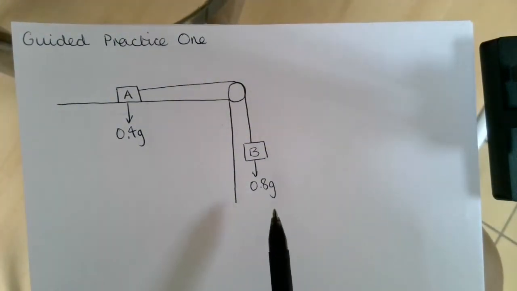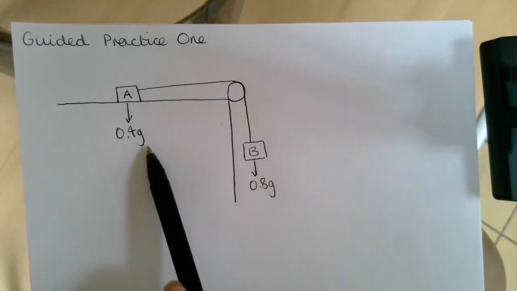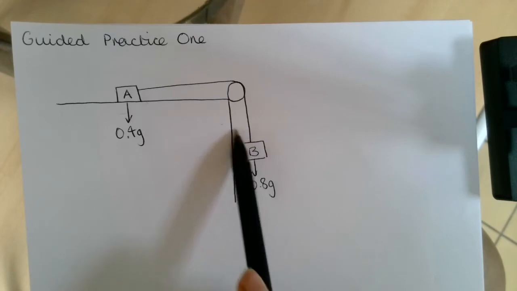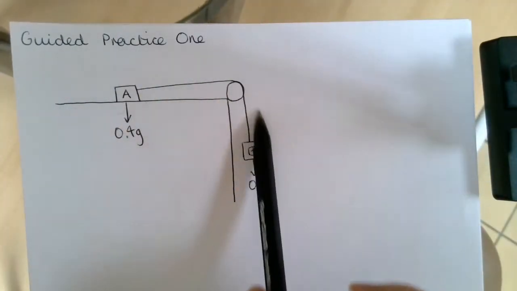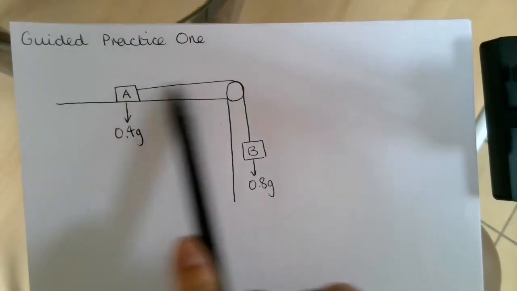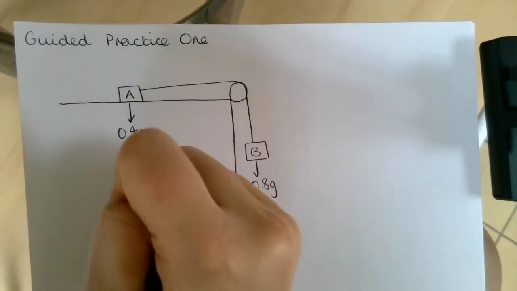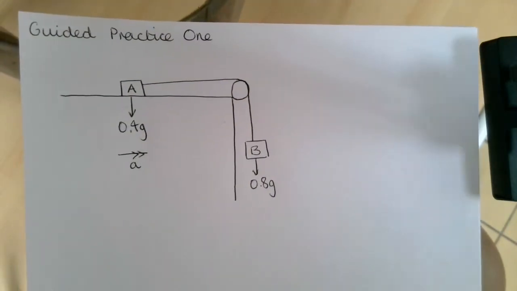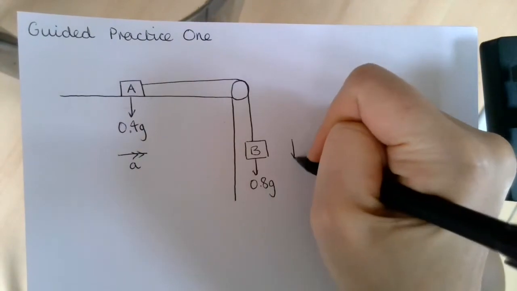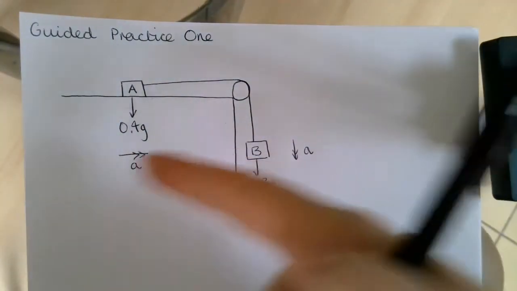Now, B has a greater weight than A, so we can assume that the particles will be accelerating, with A moving to the right with acceleration a. We're not told what the acceleration is, and B will be accelerating downwards because B is heavier than A.